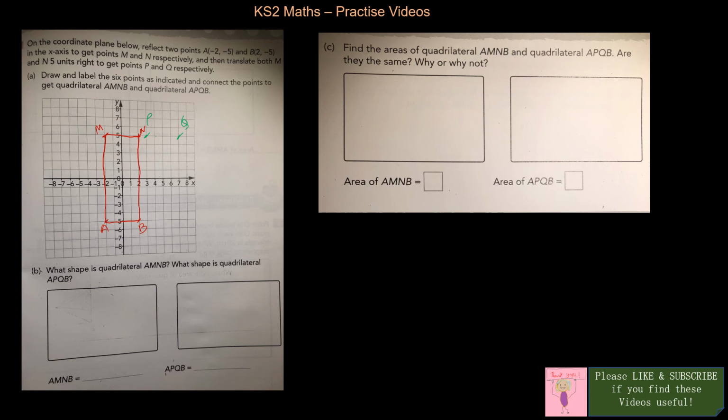A, M, N and B, and the quadrilateral APQB. So that would be this, that would be this. Okay, so one is a rectangle, one is a parallelogram.